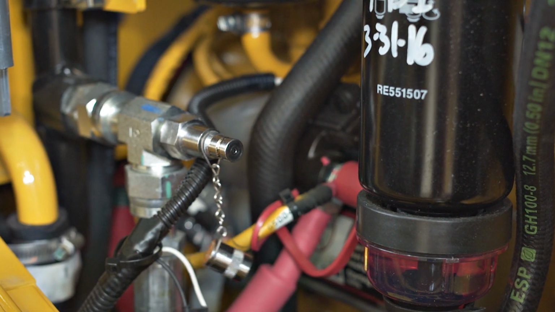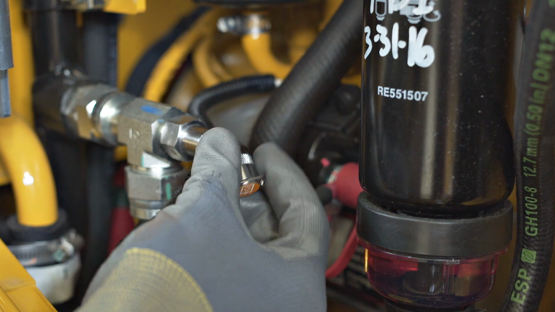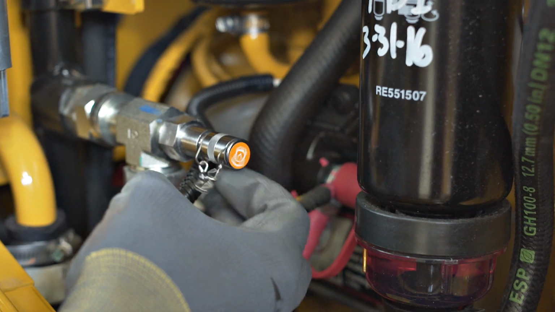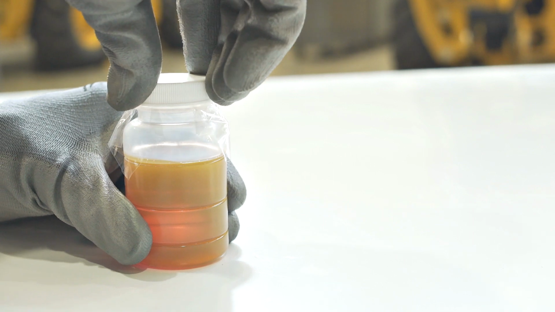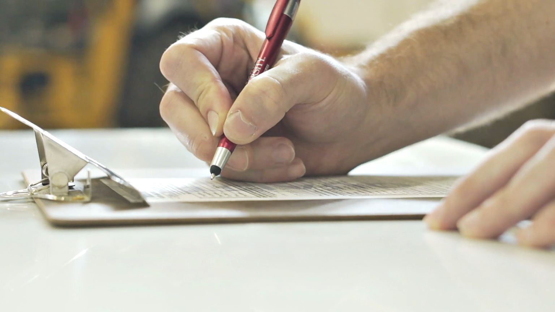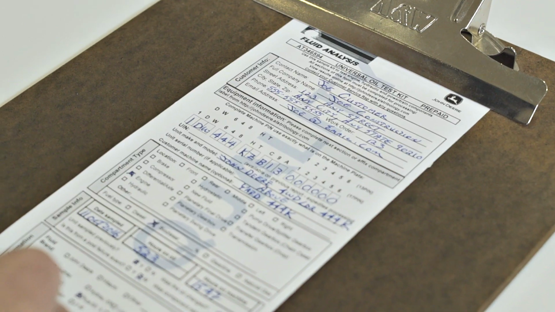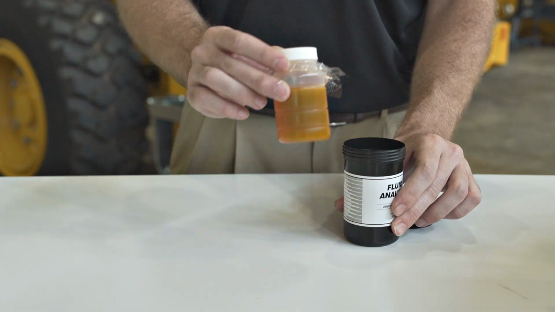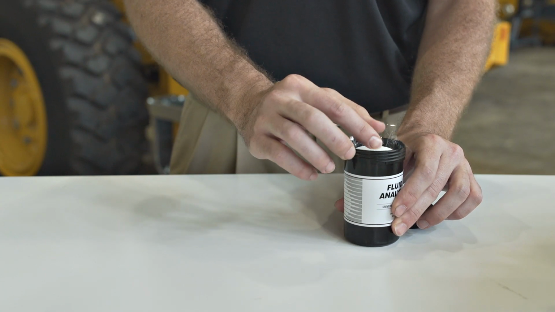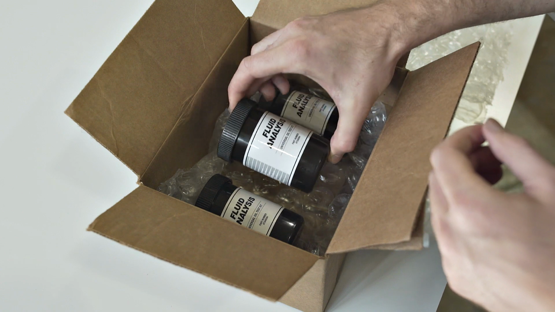Once a representative sample has been obtained, remove the probe tube from the sampling port and immediately seal the lid to the container. When properly performed, the oil sample will be warm, indicating that a representative sample has been obtained and all stagnant fluid was removed during the purge process. Fill out the sample information form completely and submit the form and sample to the designated regional lab for testing.